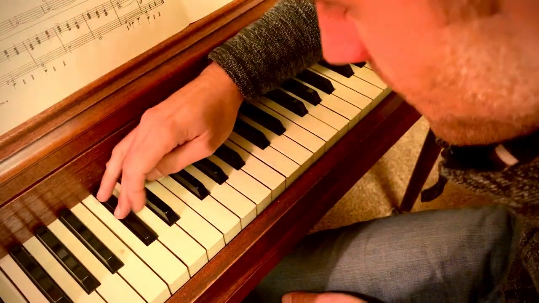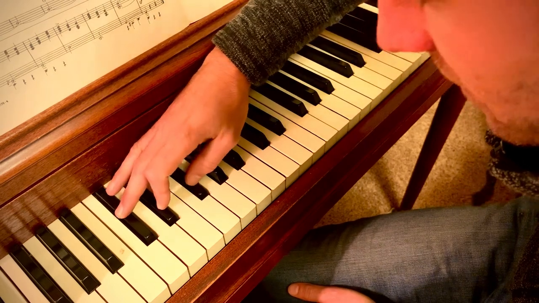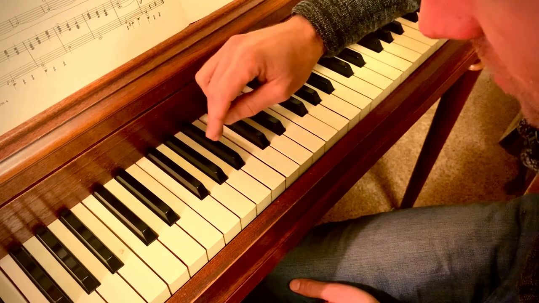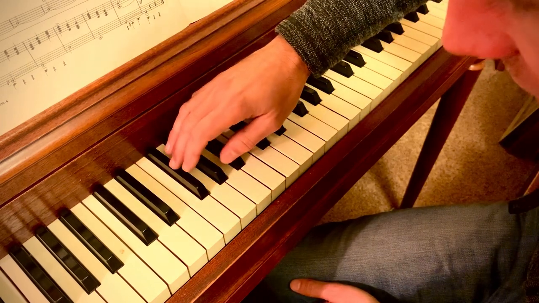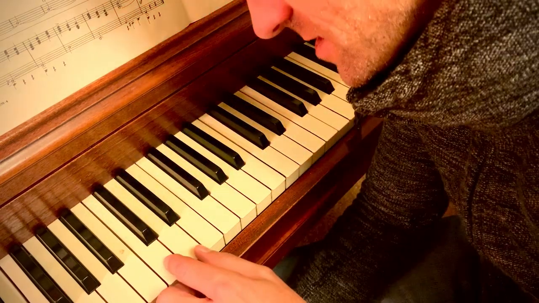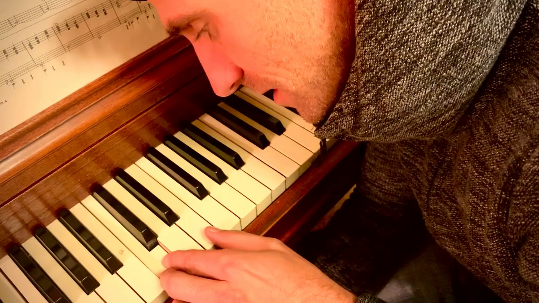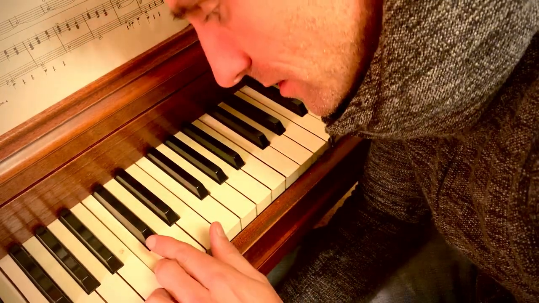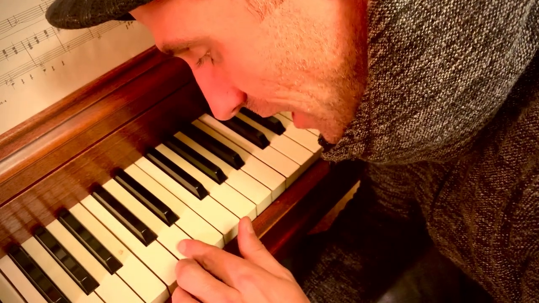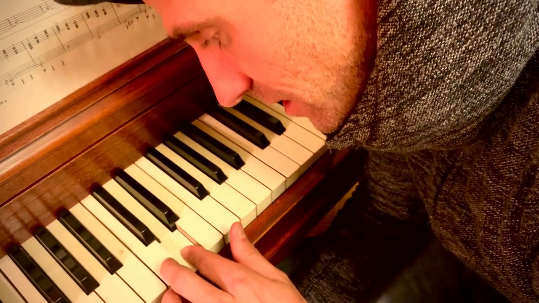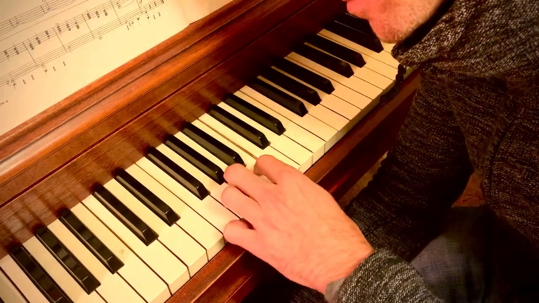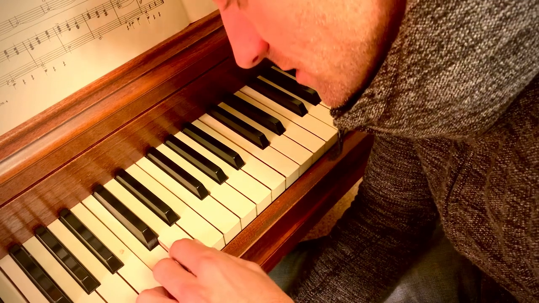So this is a D flat, an E flat, a G flat, an A flat, and a B flat. But it's also an A sharp, a G sharp, an F sharp, a D sharp, and a C sharp. This is a C, right? C sharp going up, then C sharp. But now this is a what? That's right, a D. So C, D, C, D, E, F, G, A, B, C, C, D.